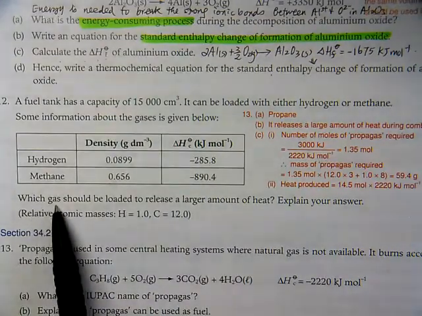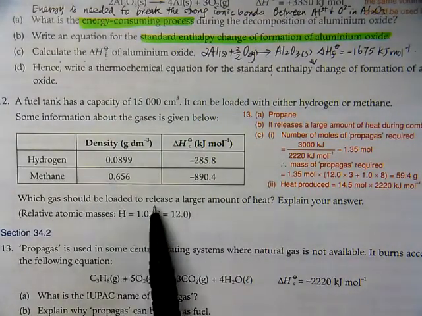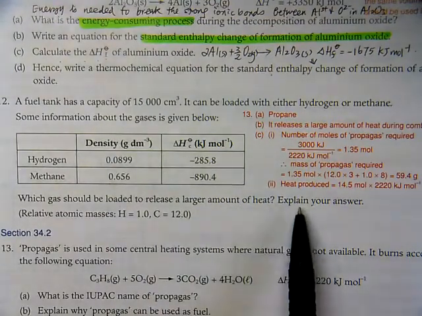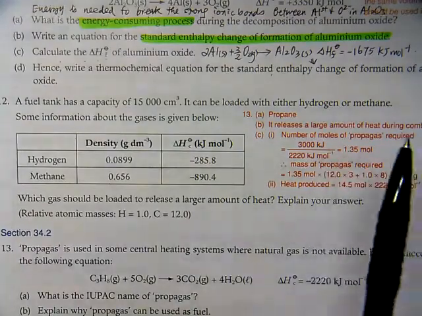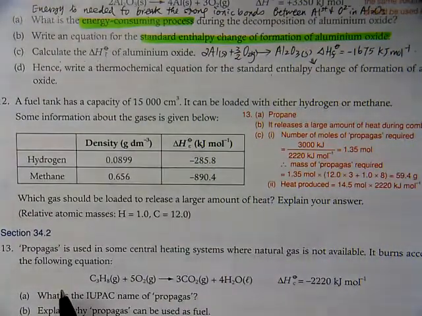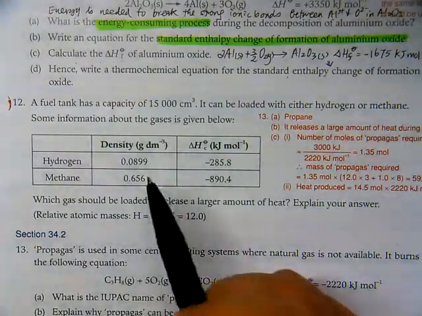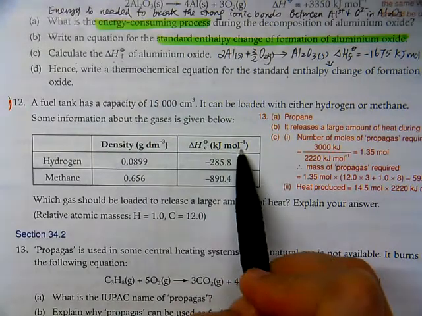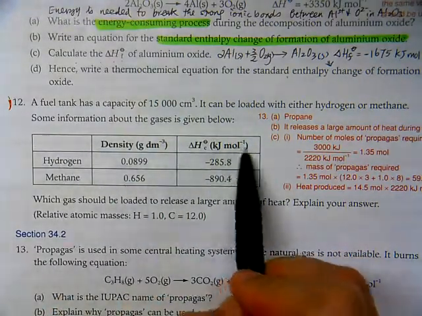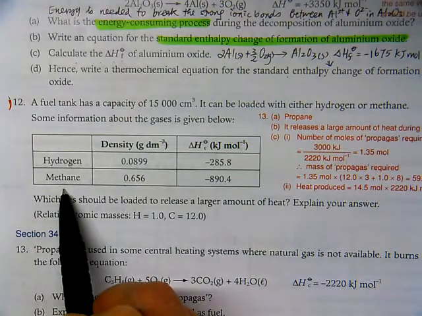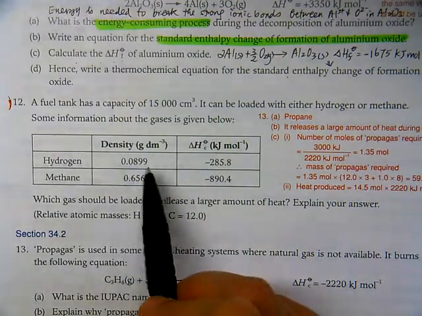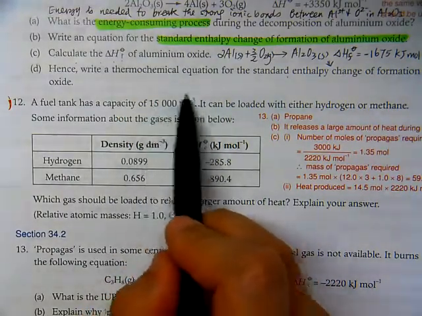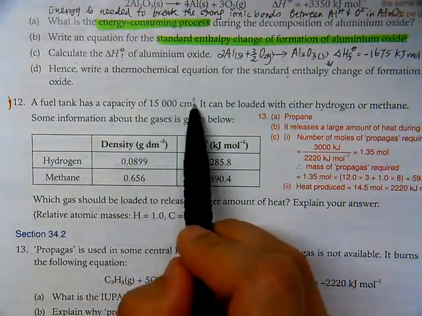Okay? Which gas should be loaded to release a larger amount of heat? And you need to explain your answer. Now look at the table. Of course, we need all these data, okay? It is the kilojoule per mole of hydrogen, per mole of methane. In other words, first of all, we need to calculate the number of mole of hydrogen and methane contained in this volume, in this container.